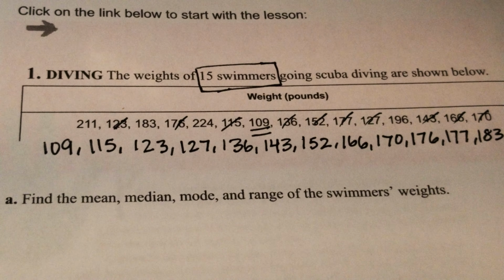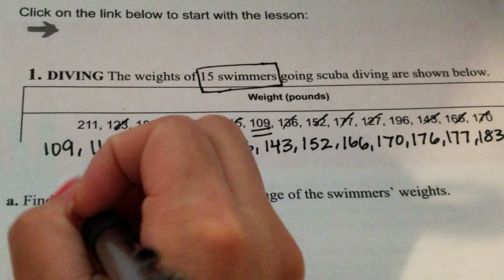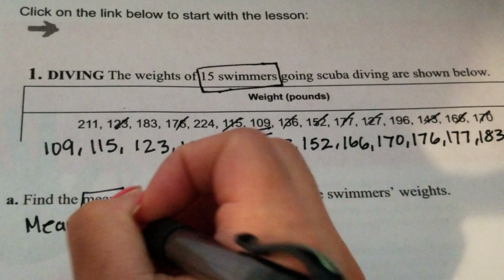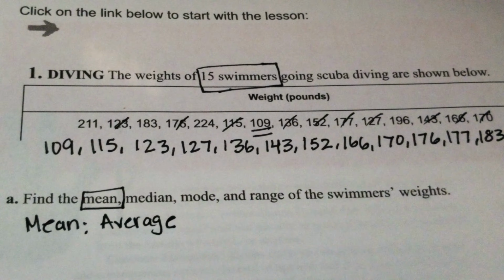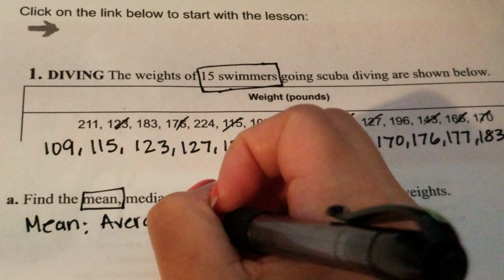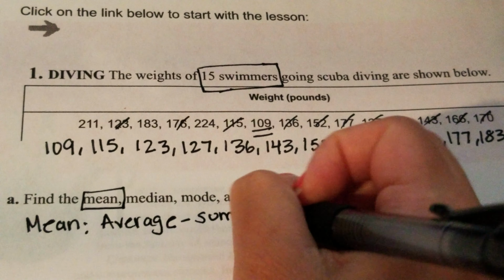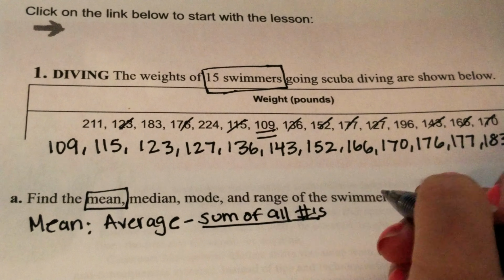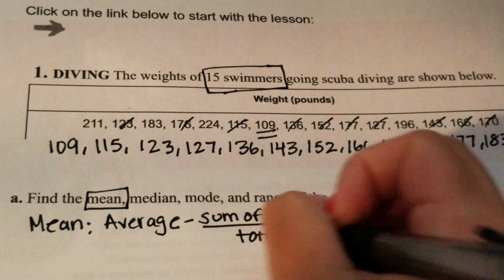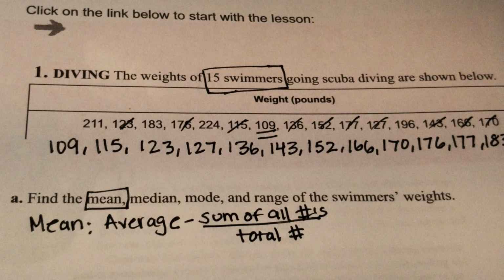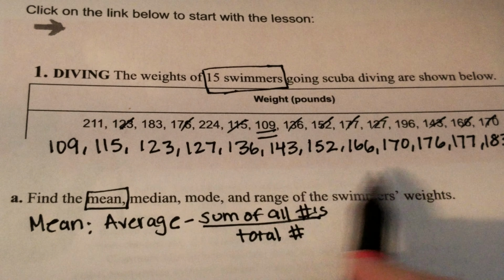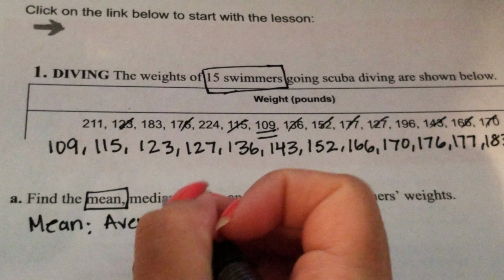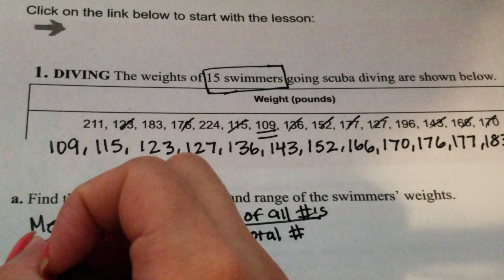So the mean is just basically the average of the numbers. Okay, so let's take a note here. Mean is the average. And how do we calculate the average? You just take the sum of all numbers and then you divide that by the total number. In this case, we only have 15 swimmers, so we're gonna add all these values right here and divide it by 15, okay?